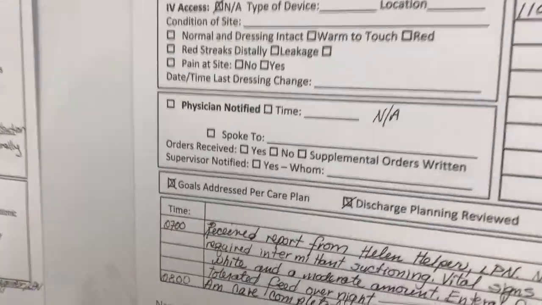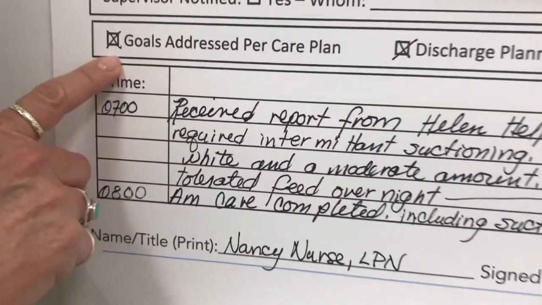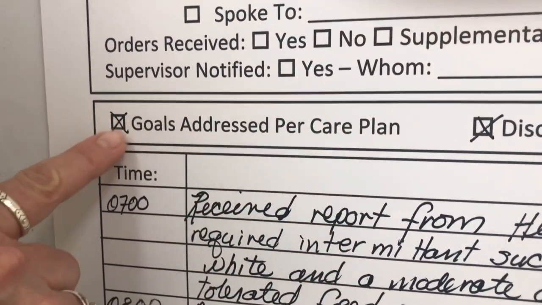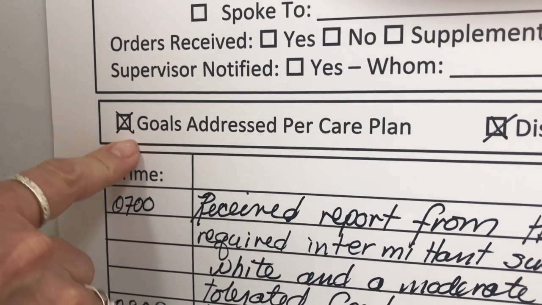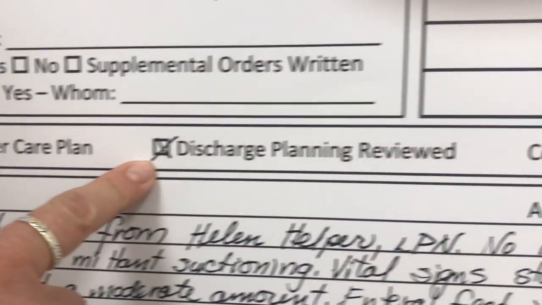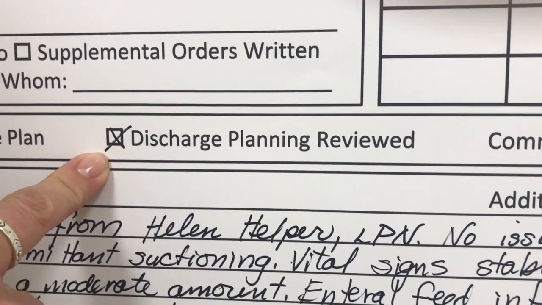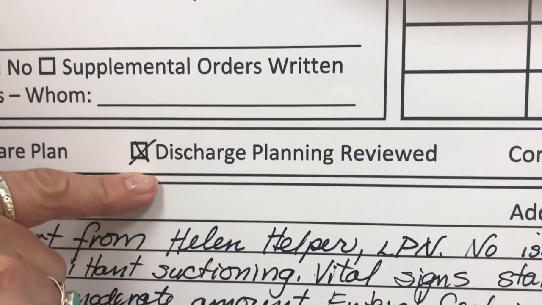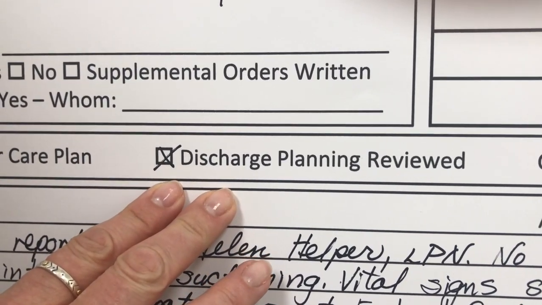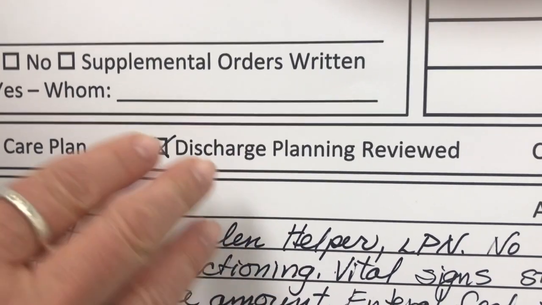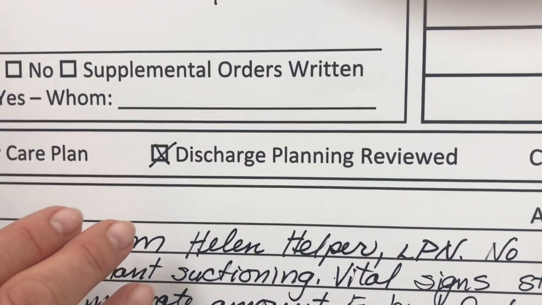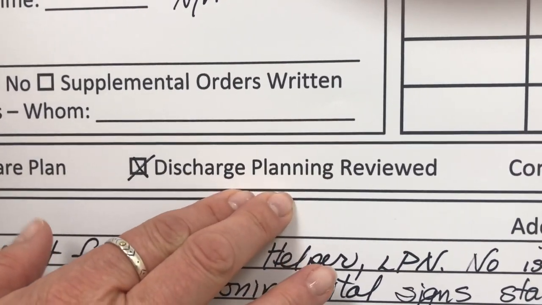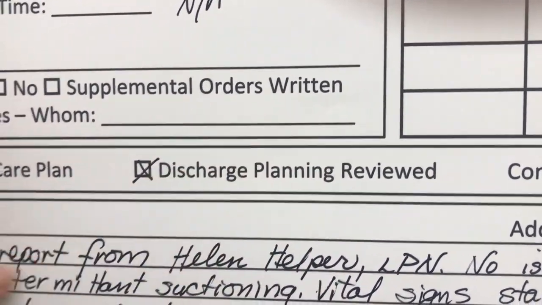This is a really important little tiny square. This is often left out. Goals addressed per care plan should be checked. You need to be following the plan of care, that should be checked. Discharge planning, even though these patients are long-term, it still needs to be checked. We are keeping them stable. We're alerting the supervisors to anything abnormal. If the person is no longer appropriate for the level of care they're at, then that needs to be addressed. So it's all connected. Everything we do every day relates to discharge planning, should always be checked.